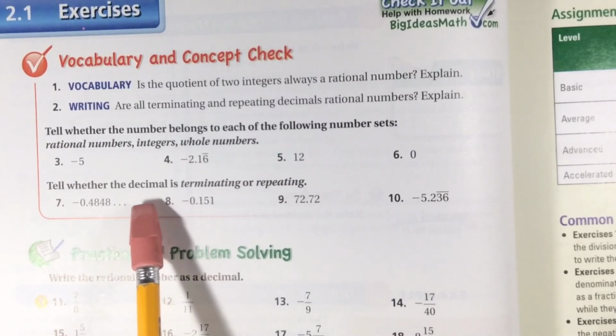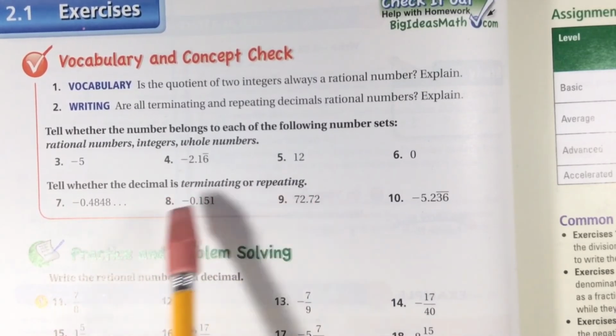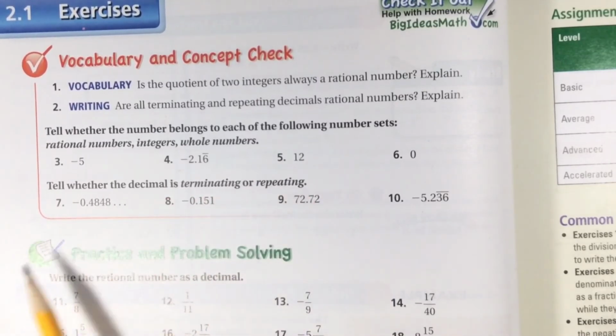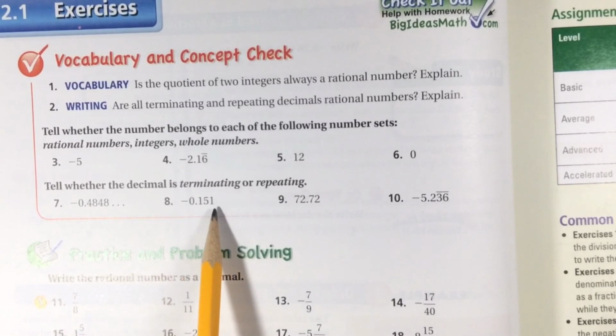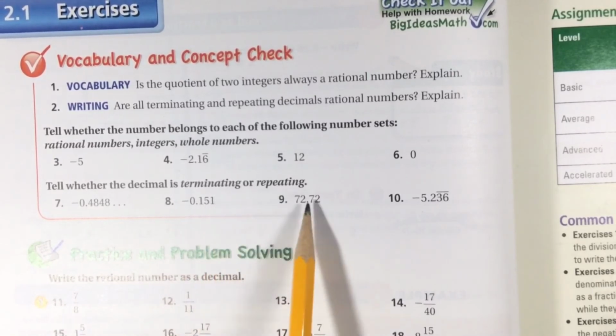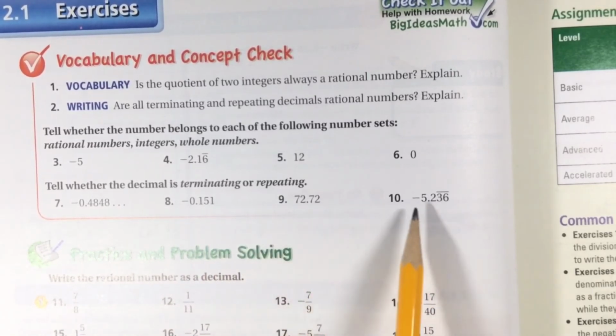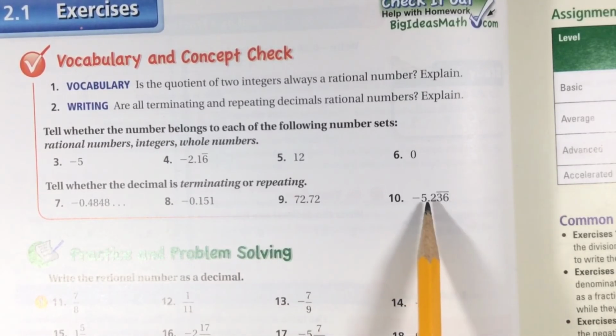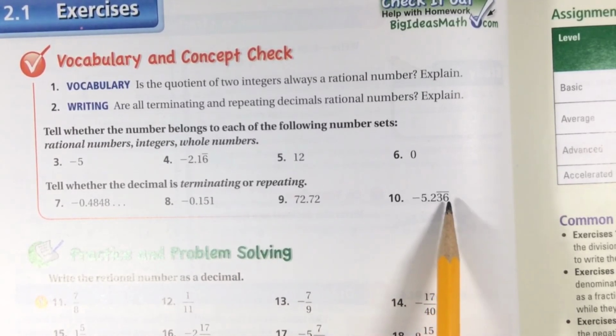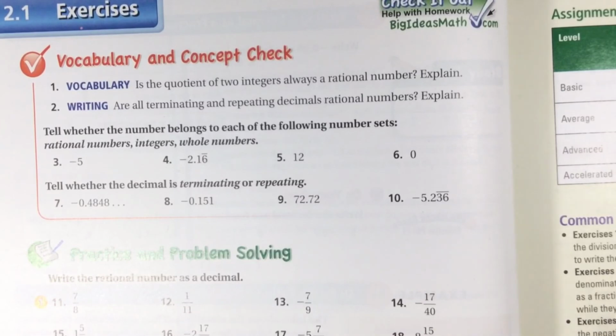Down here, tell whether the decimal is terminating or repeating. Well, here, it doesn't terminate, it keeps going on and on, 4, 8, 4, 8, so it's repeating. This is terminating because it ends. This is terminating because it ends. And this is repeating because it's got the repeating bar. Negative 5.236363636. The 2 is not repeating, just the 36 is repeating, shown by that repeating bar.